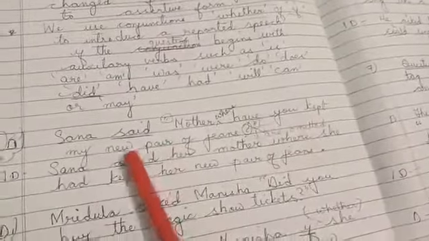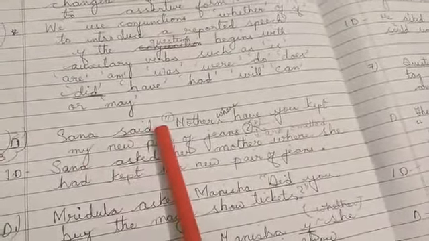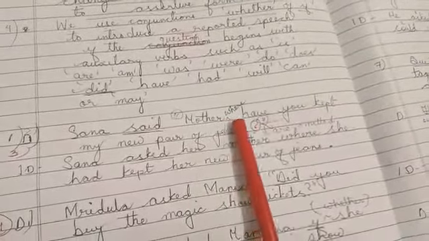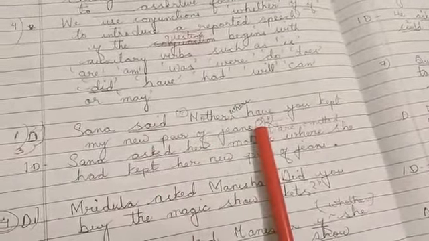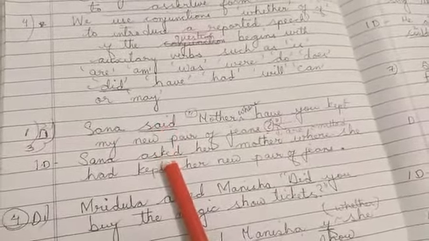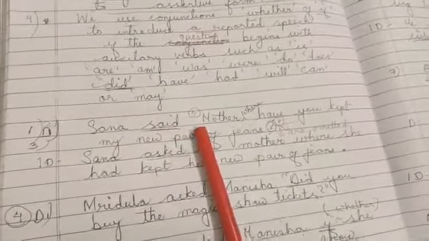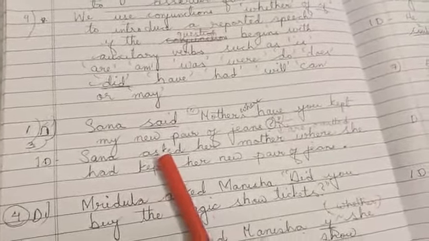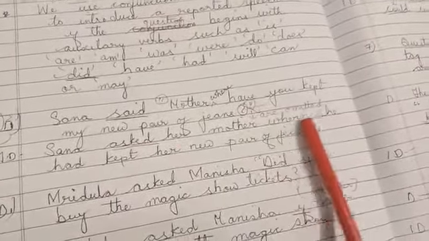All right. So here is an example. Sona said, "Mother, where have you kept my new pair of jeans?" So instead of said, I'm inquiring, I will say Sana asked her mother where she had kept her new pair of jeans.